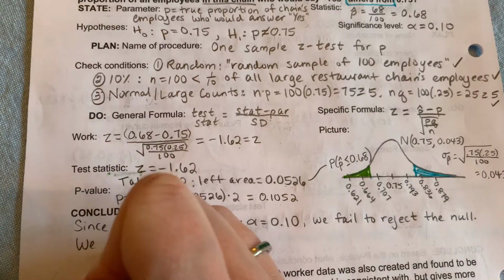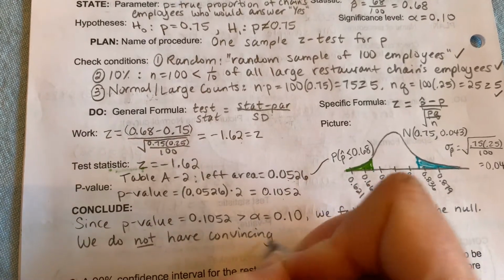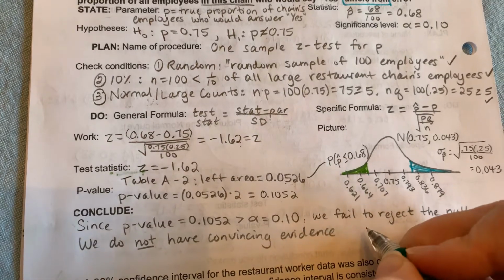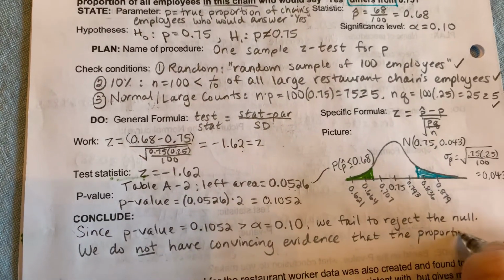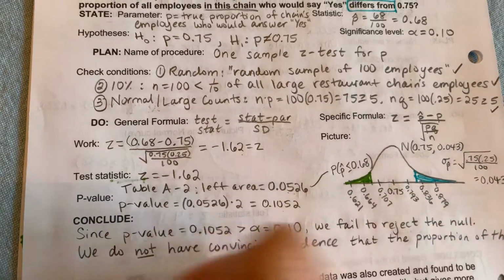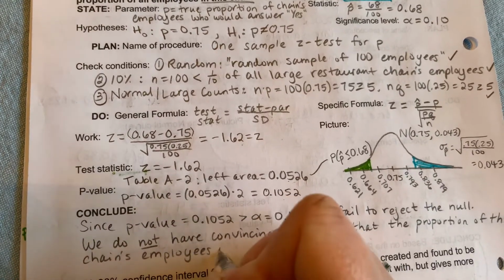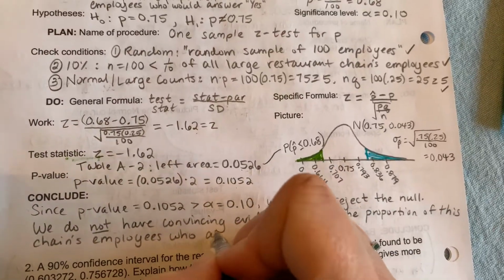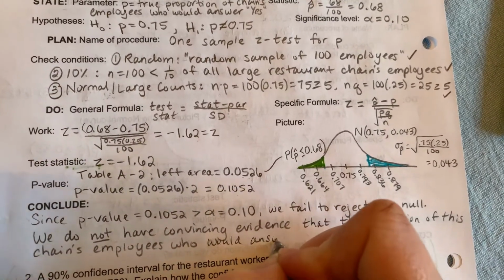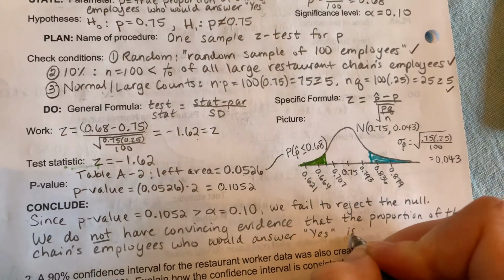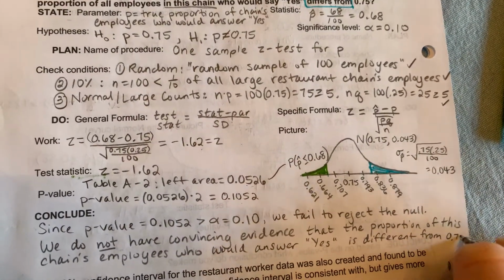So we say we do not have convincing evidence that the proportion of this chain's employees who would answer yes is different from 0.75.